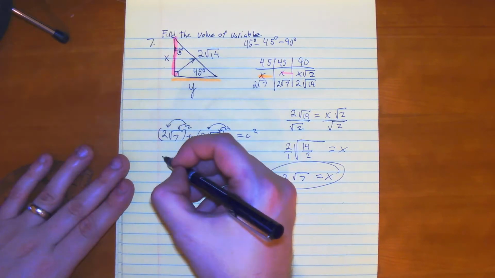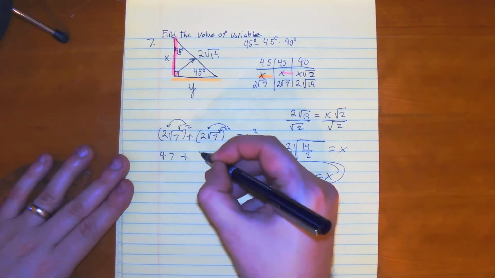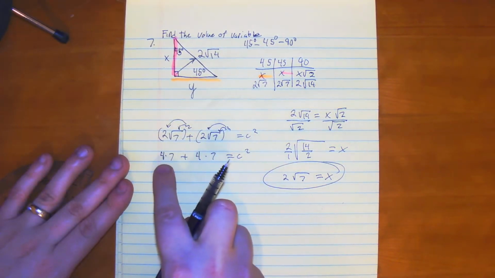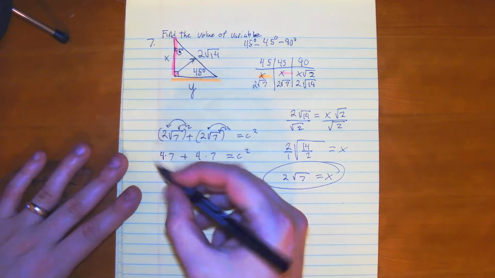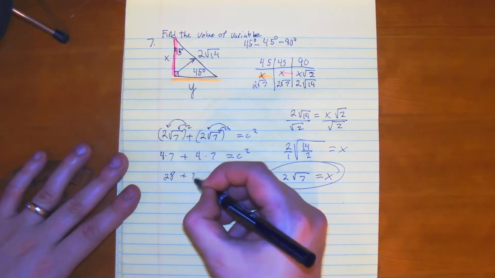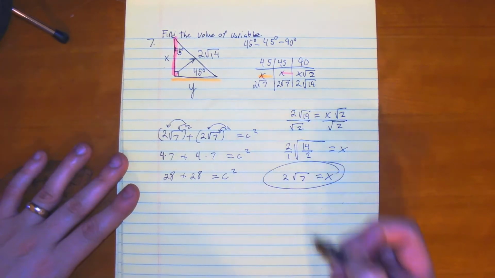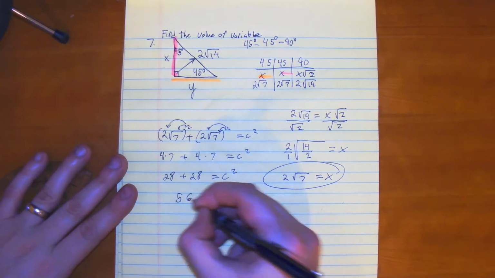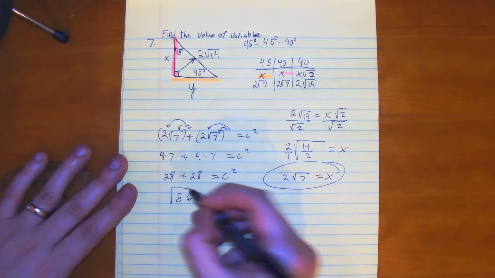So you get 4 times 7 plus 4 times 7 equals c squared. 4 times 7, 7, 14, 21, 28. So you get 28 plus 28 equals c squared. You add that up. It should be 56, but let me just check on the calculator. Yeah, 56 equals c squared.